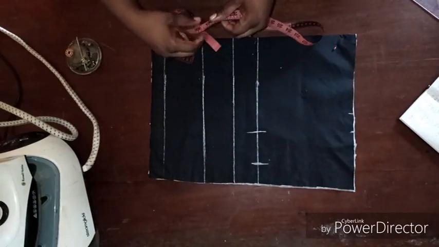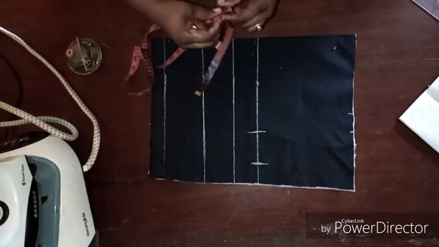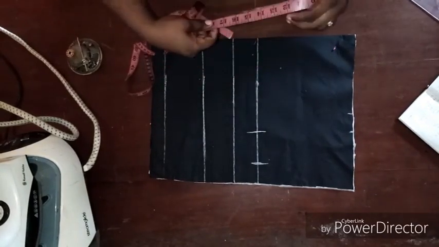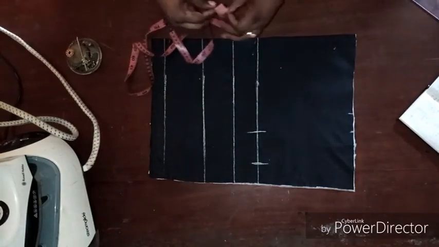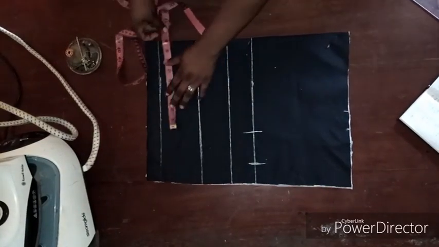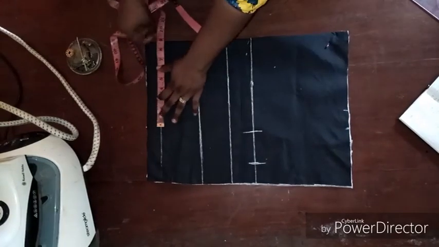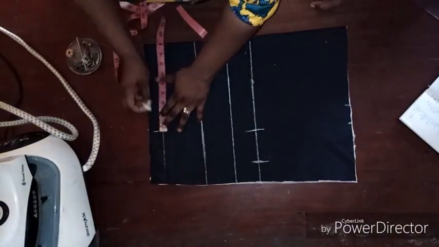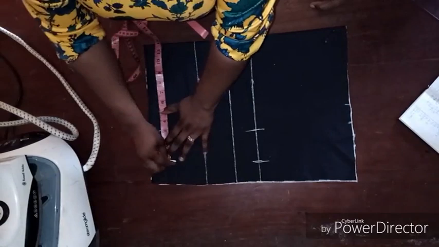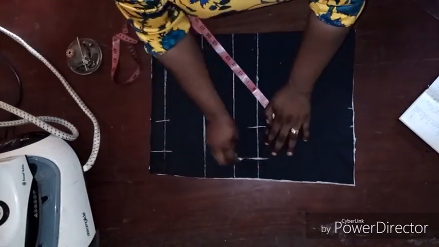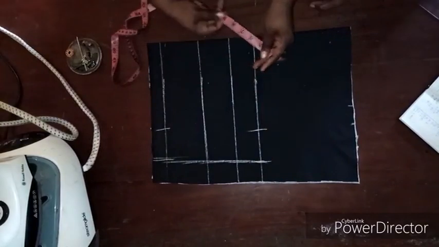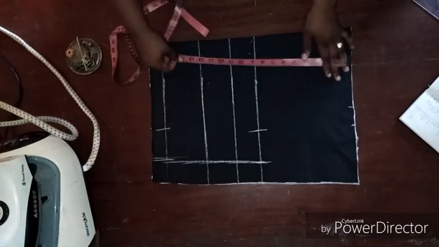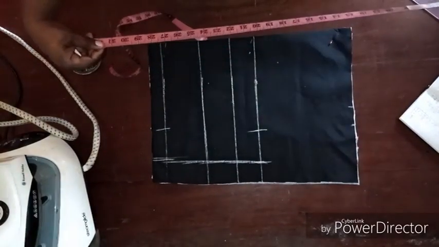Now for the waist measurement, I also measure quarter of my waist measurement plus 3 inches. Okay, so quarter of my waist measurement is around 8 inches, so I'll mark 8 inches on the waistline plus 3 inches seam allowance, and I'll connect that from the bust to the waist. Now you can also decide to take in the under bust measurement.